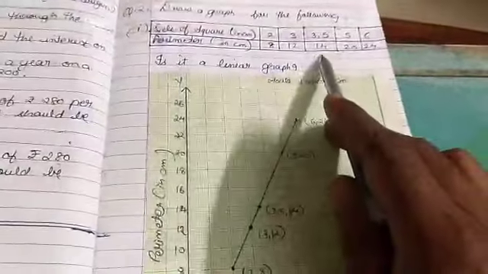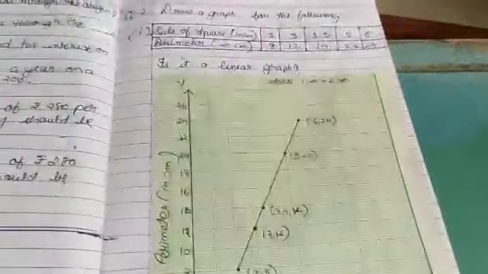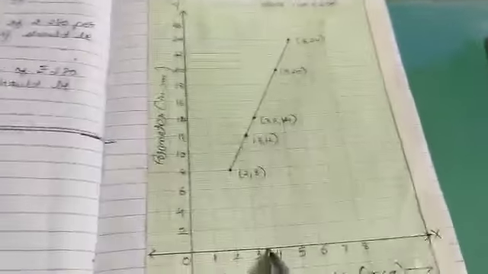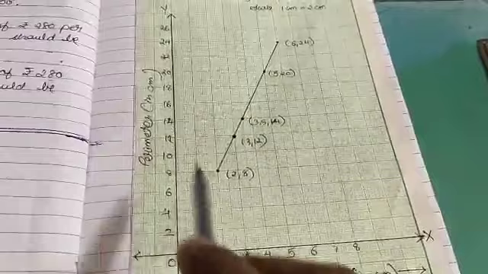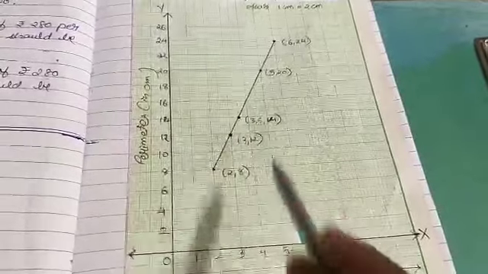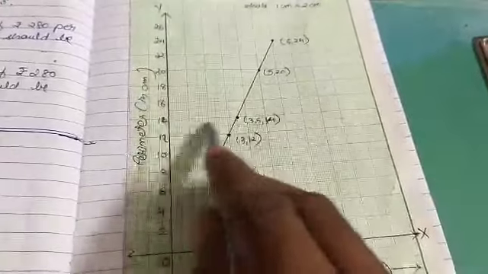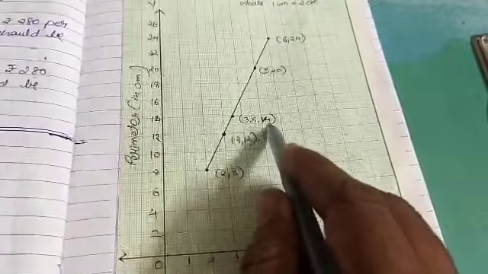Then 3.5 and 14. If the side of a square is 3.5, that means between 3 and 4 over here, and the perimeter is 14. So on the y-axis perimeter 14 is over here. So from here and from 3.5 over here, both points, that is 3.5 and 14, will meet over here. So write down 3.5 and 14.